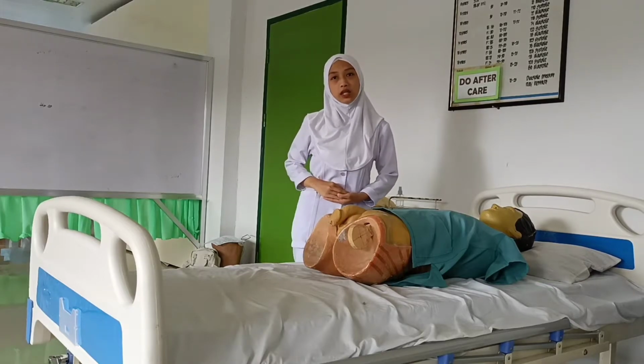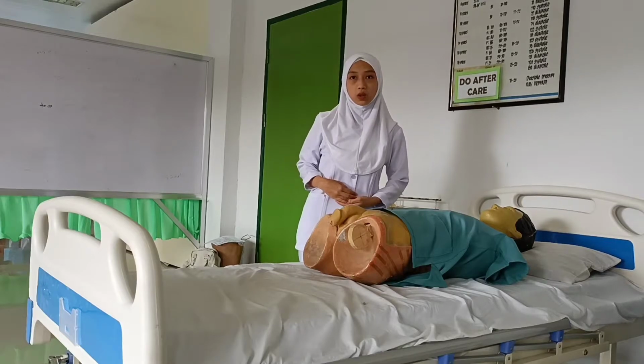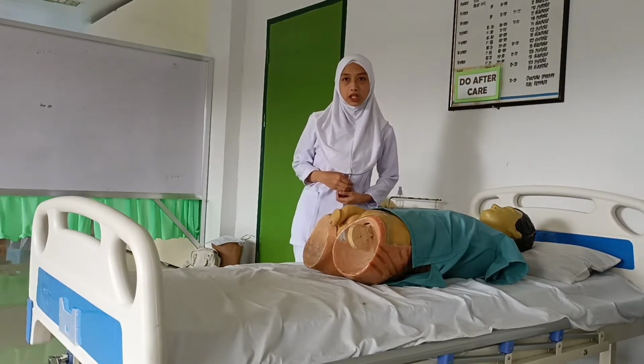The third action is perform hand hygiene, apply gloves, and observe appropriate infection control. This is to minimize contamination.